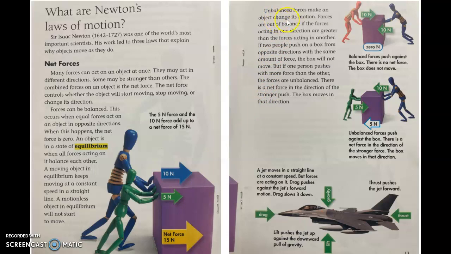Unbalanced forces can make an object change its motion. Forces are out of balance if the forces acting in one direction are greater than the forces acting in another. If 2 people push on a box from opposite directions with the same amount of force, the box will not move. But if one person pushes with more force than the other, the forces are unbalanced. There is a net force in the direction of the stronger push. The box moves in that direction.